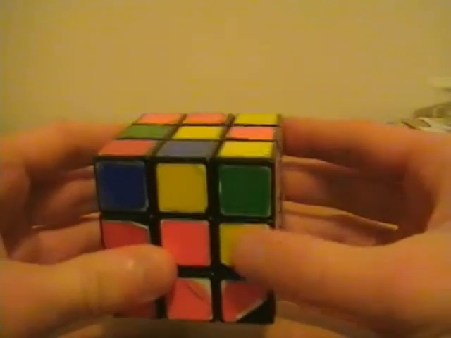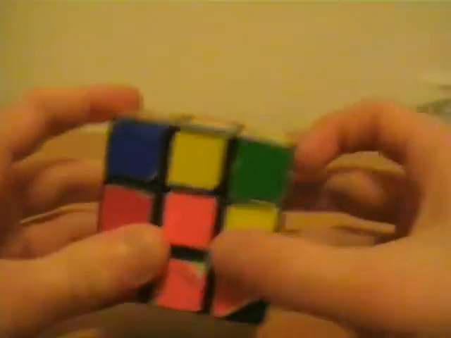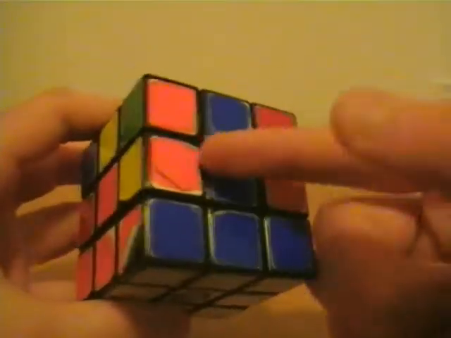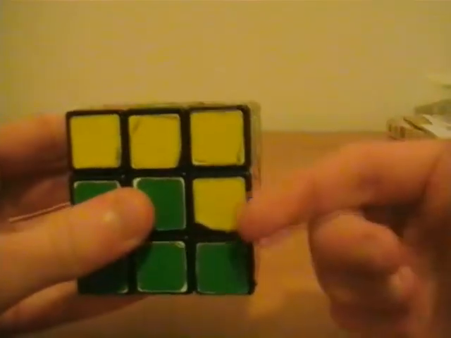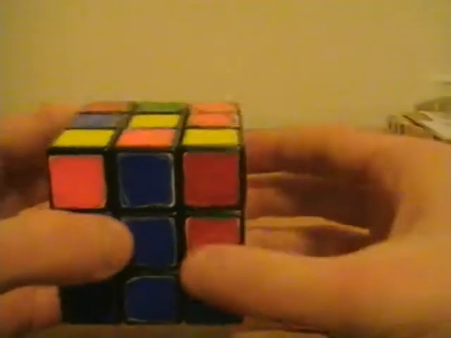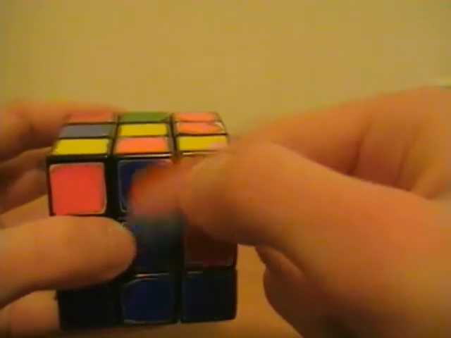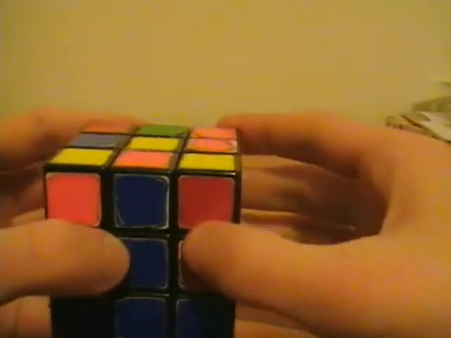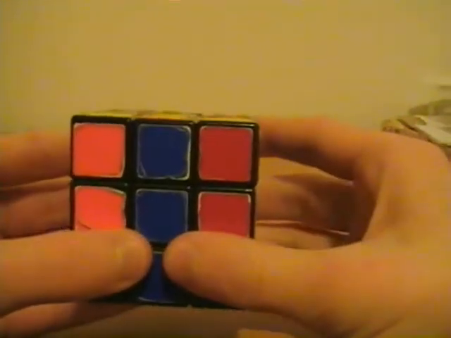Okay, so stage 4. In this stage, we're going to solve the edges that go into the middle layer. Okay, so the first thing we're going to do is find one of the edges that actually go into there, such as this one right here. Now, the first thing we want to do is match the color that's on the side of the top layer with its center, as it is already done.